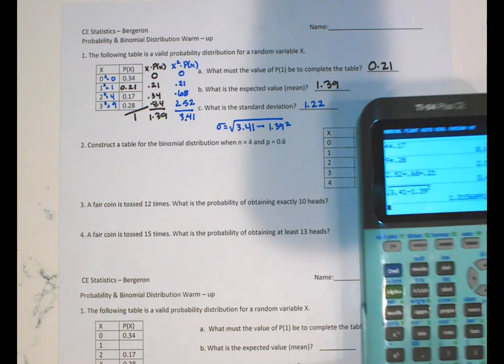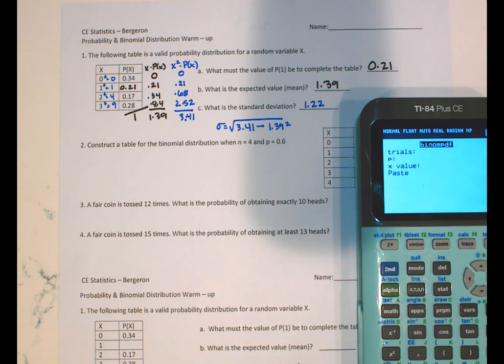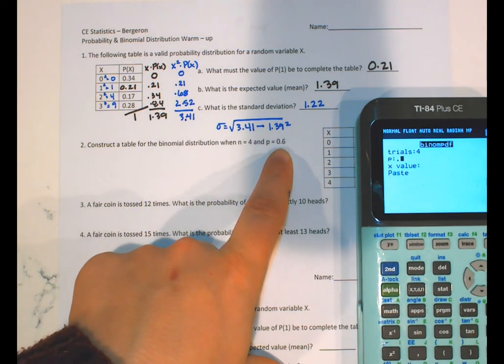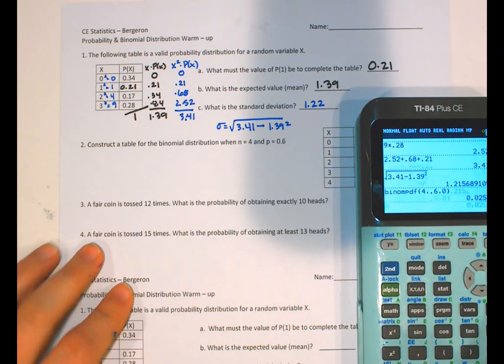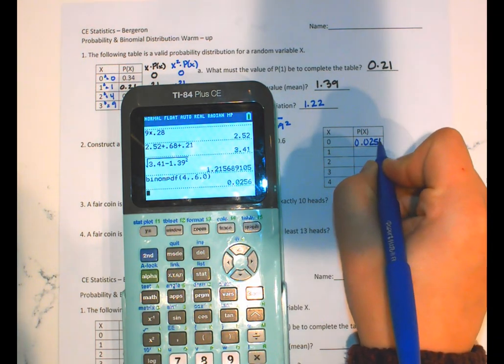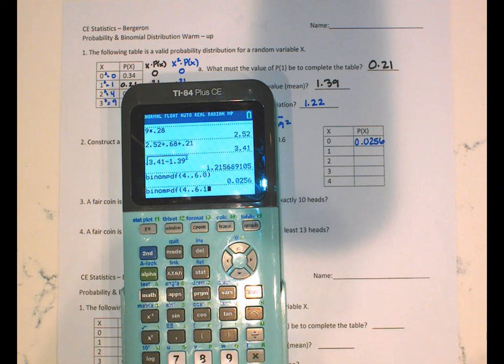So we'll go to second vars, and then go down to letter A, which is our binom PDF. Our number of trials is n, so it's 4. Our probability is 0.6. And then we're going to start with the next value of 0. So when I do that, I got a probability of 0.0256.